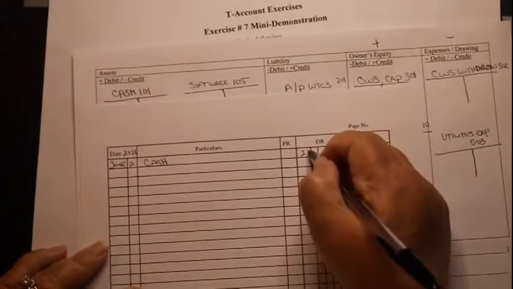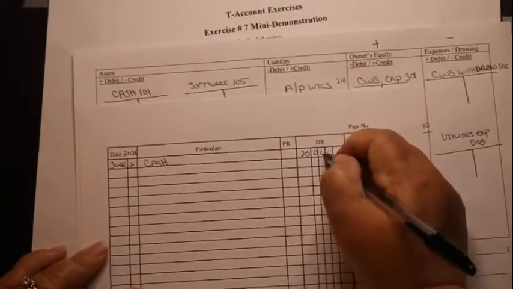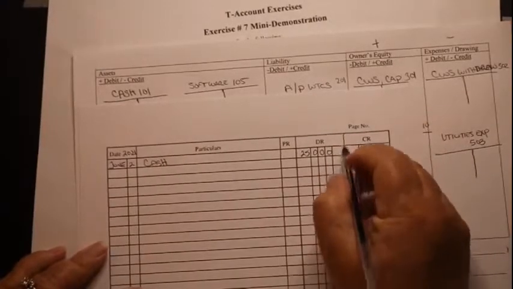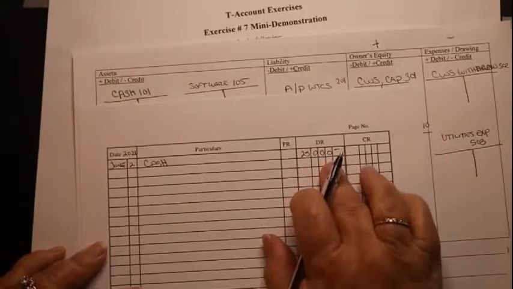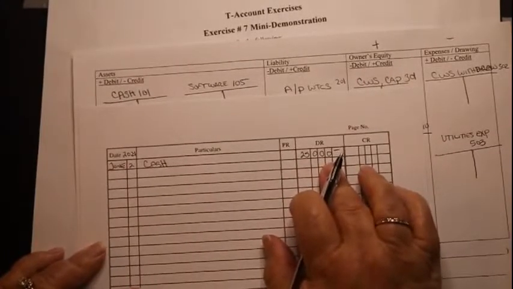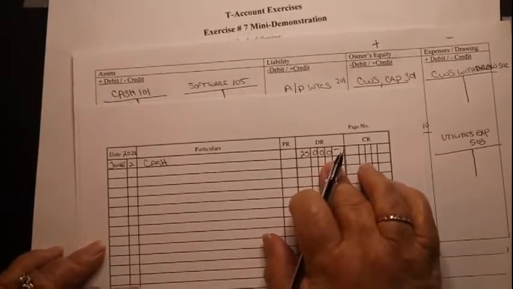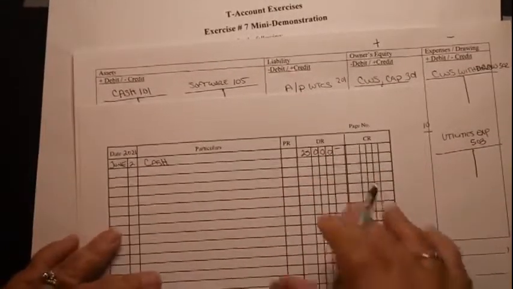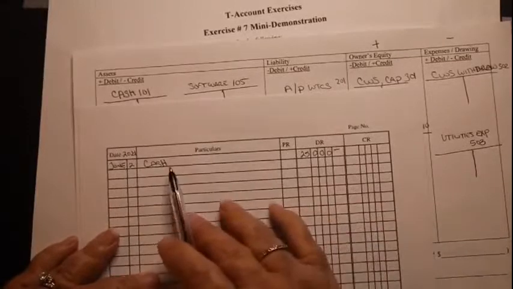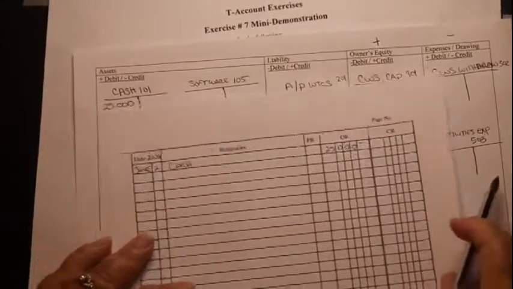So 25, 1, 2, 3. And this is the cents column, and I'm just going to put a line there because we're not dealing with cents at this time. We will in the future because accounting isn't nice and clean like this. Okay? So we just debited the cash, $25,000.